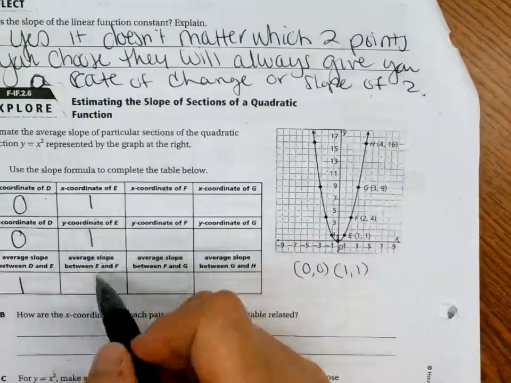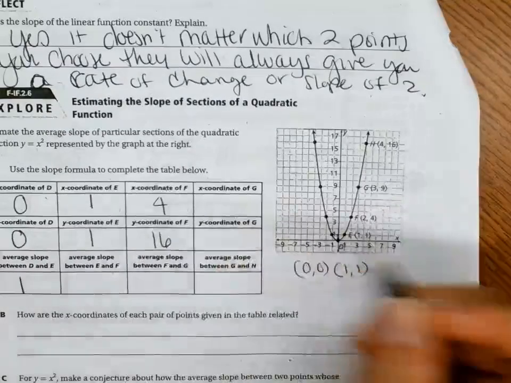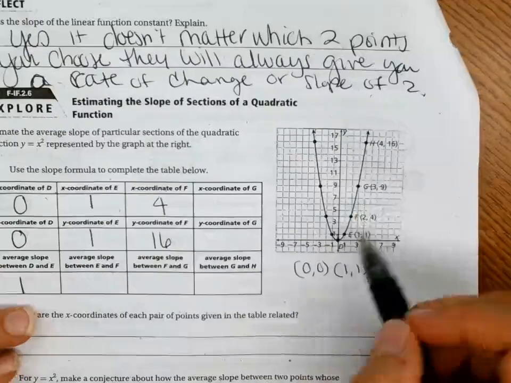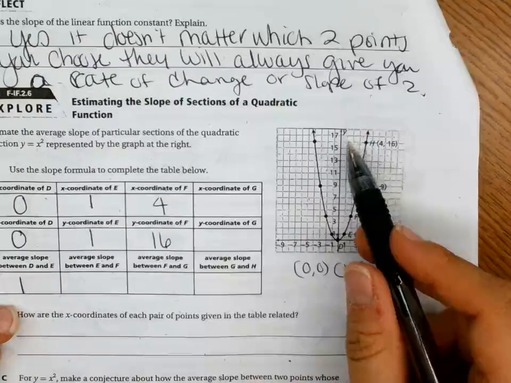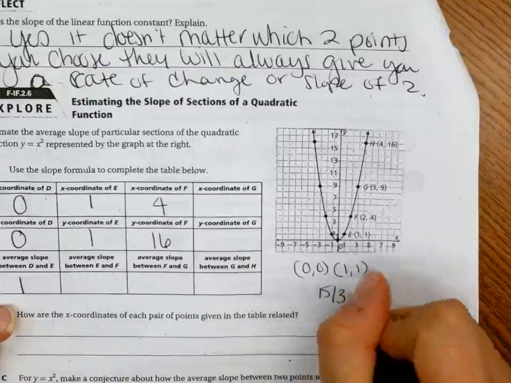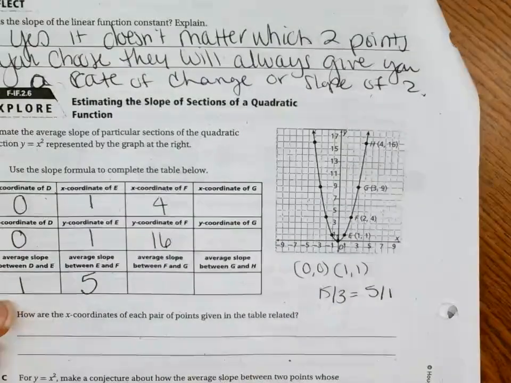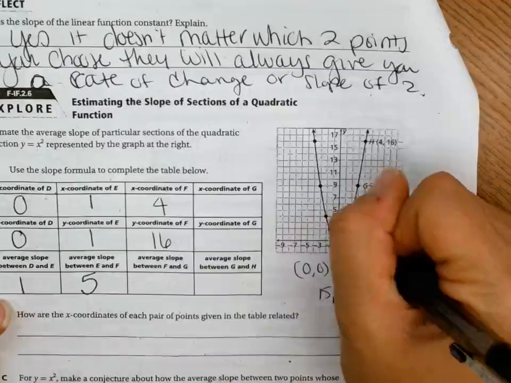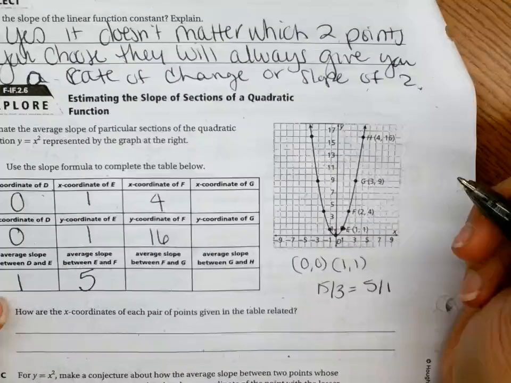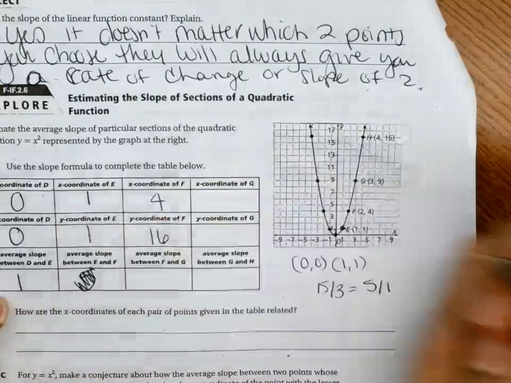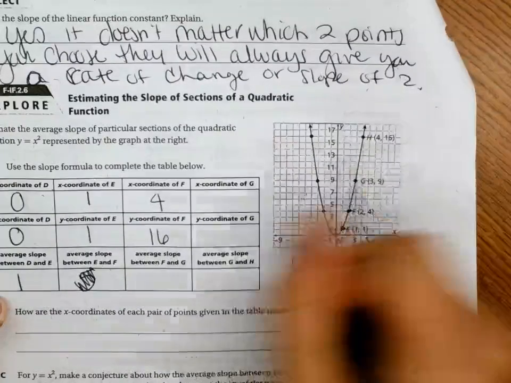So F, where's F? F is at 4, 16. So going from E to F, we're rising 15, we're running 3. And 15 over 3 reduces to 5 over 1. From E to F. Oh, did I just say, I just did E to H. My bad. It says E to F, not E to H. So I'm rising 3, running 1. So that's a slope of 3.